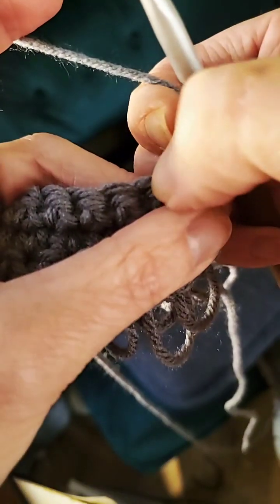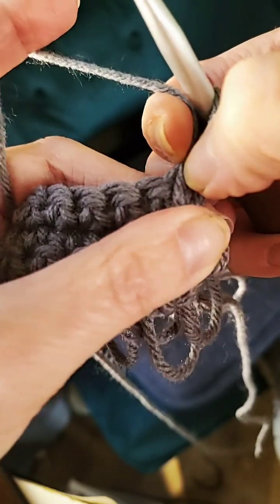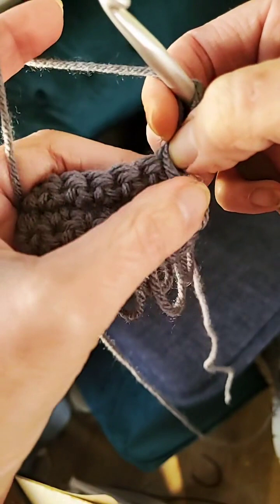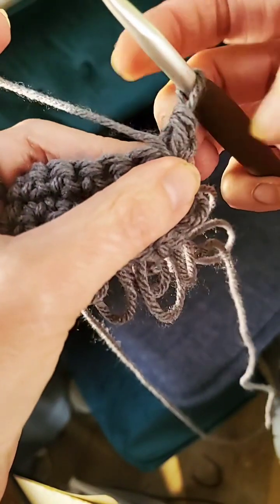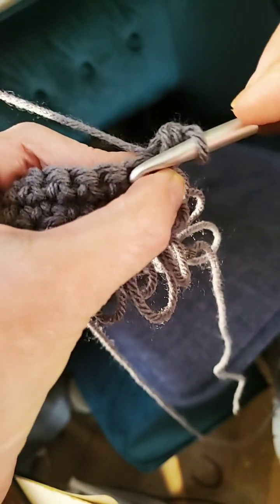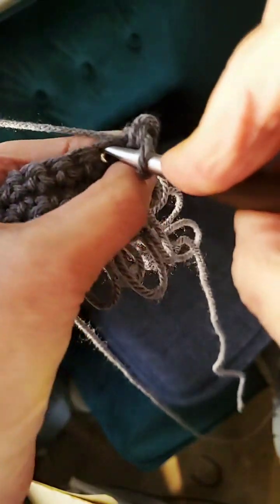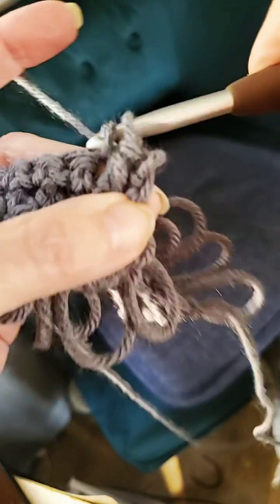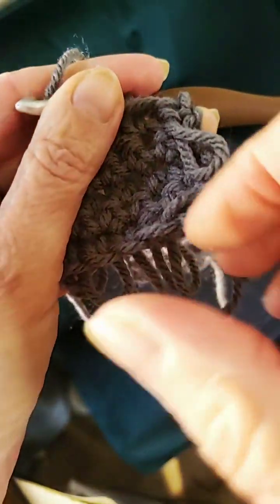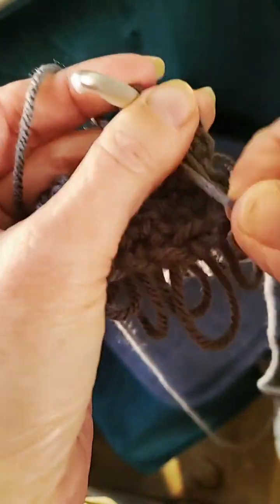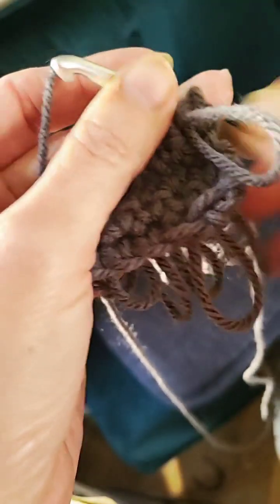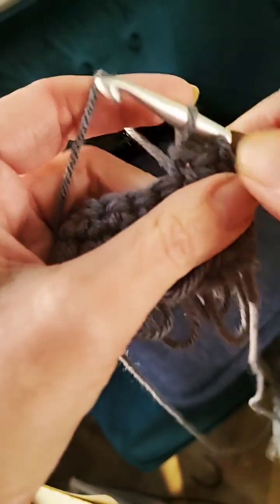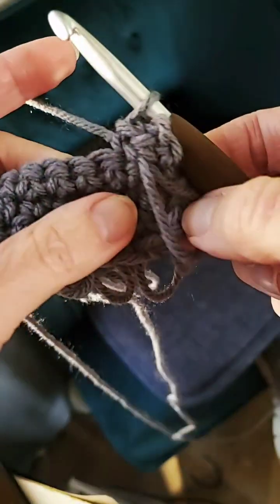I'm going to hold my loop there, insert my hook into my stitch, and then just single crochet. Then I'm going to pull my loop a little bit tight, which you can go back and do once you've done the whole row.